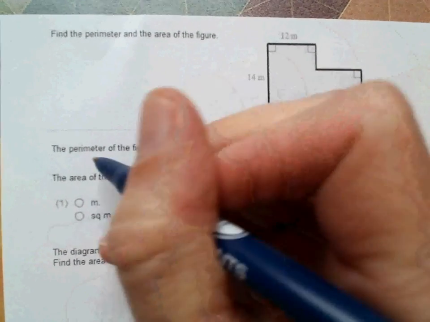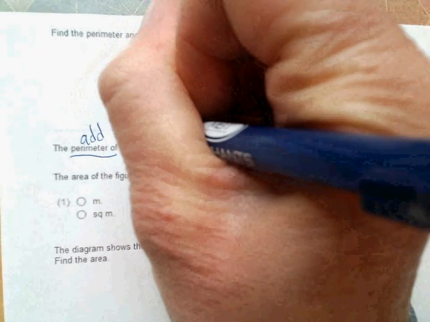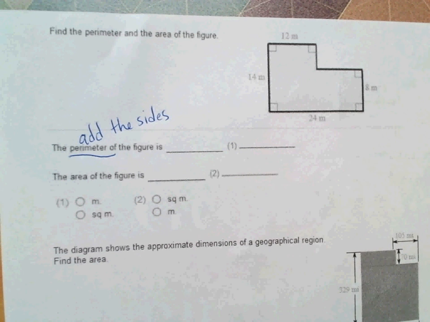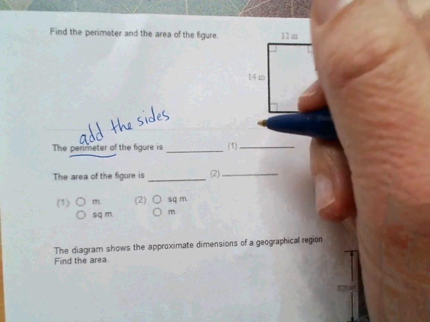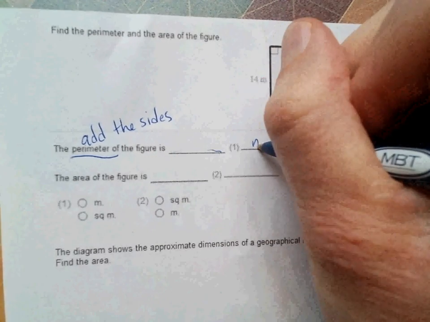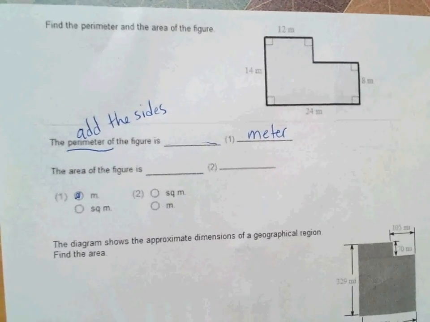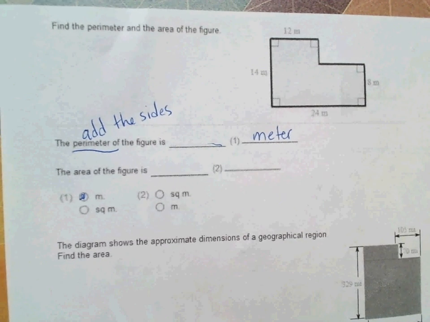This one is asking you for a perimeter. That means add the sides in case you forget. And your units on perimeter, since you're just adding meters plus meters plus meters, is still meters. So you want a number here, and then you want meters for your label. If you look at your choices down there, that's what it's going to look like on MathXL.